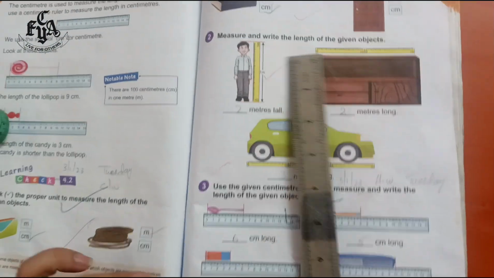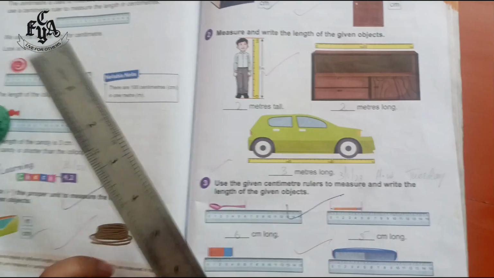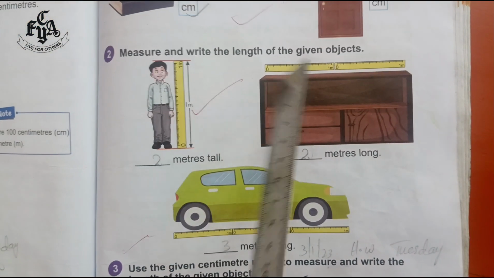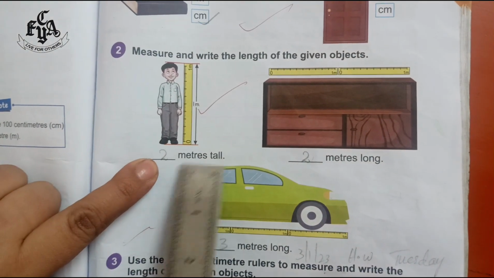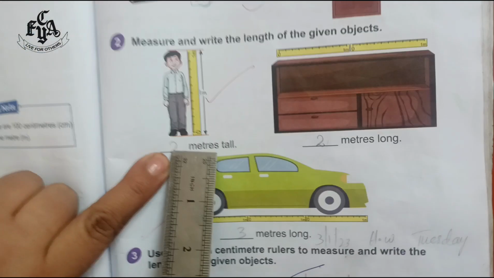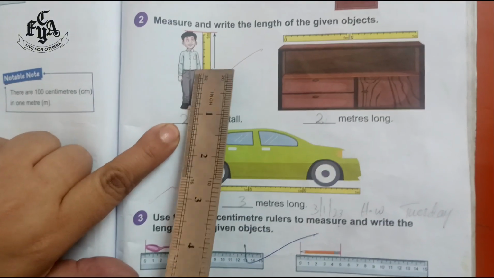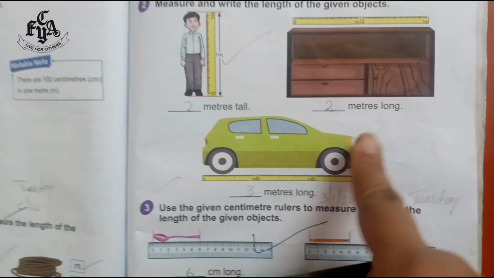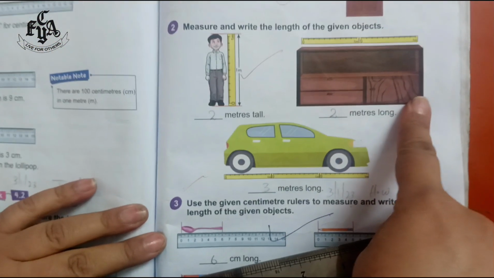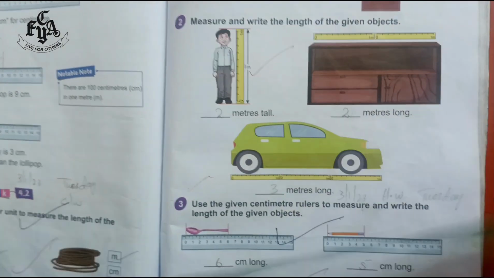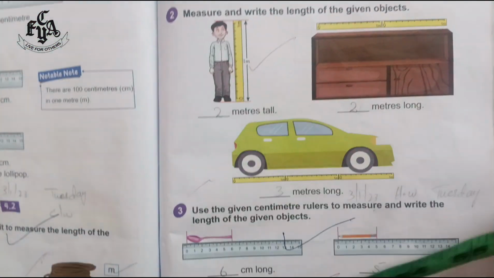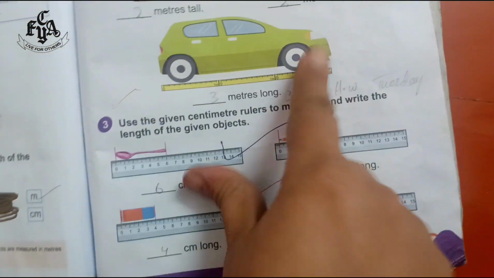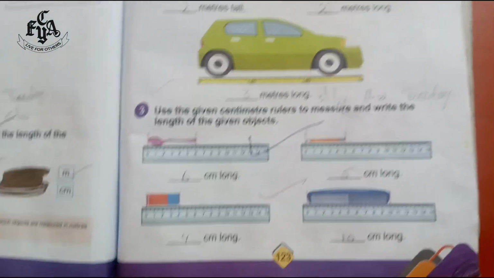Okay, measure and write the length of the given objects. As we can say, there is a meter taller, so here I can write 2 meters, because this boy or student is 2 meters tall. As we said, we always use tape for this. And another one is this cupboard is 2 meters long, as I use the tape and measure like this. Another one is the car, this is 3 meters long, maybe this is a toy car, that's why it is 3 meters long.